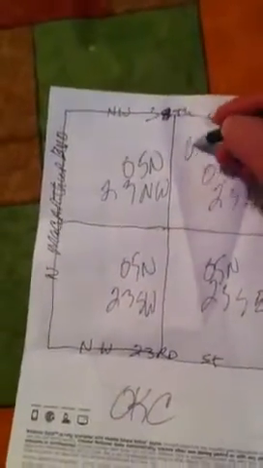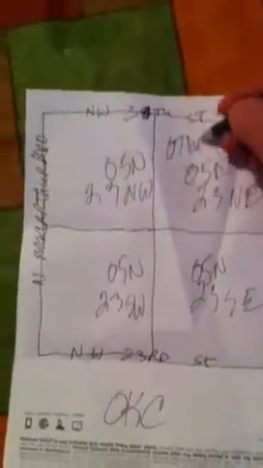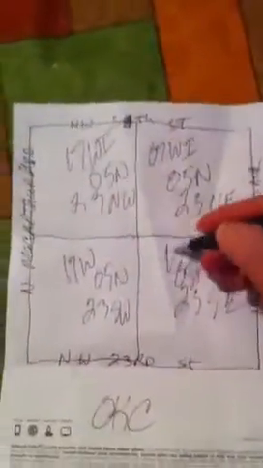Let's say that this is range 17 west of the Indian Meridian. So I'm not, once again, qualifying.